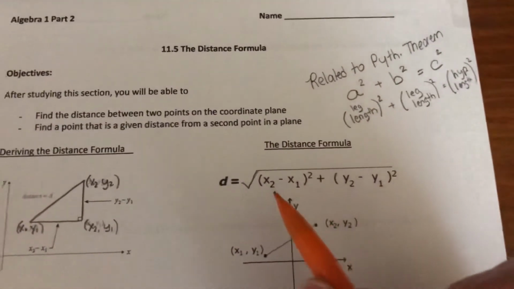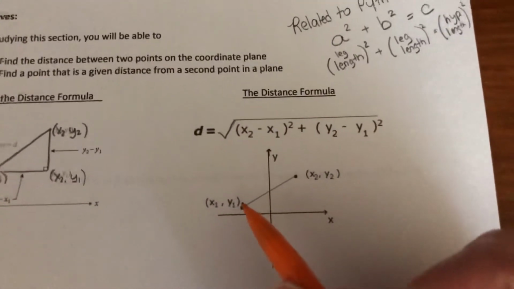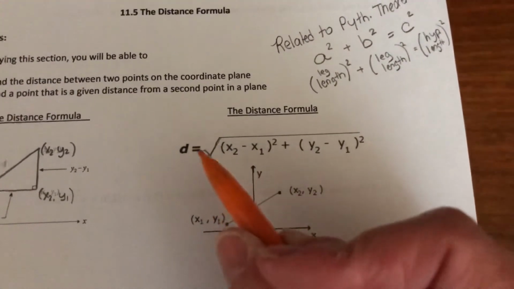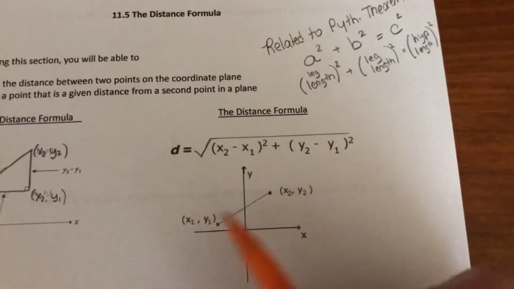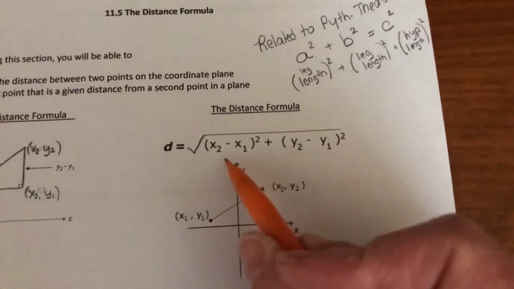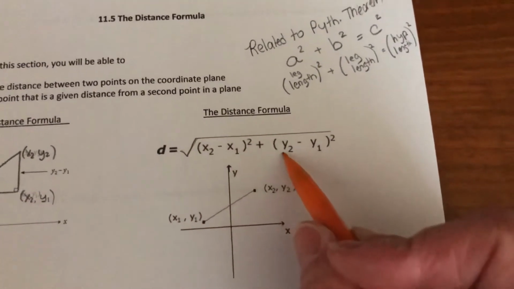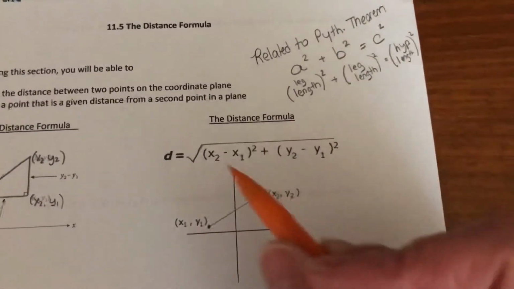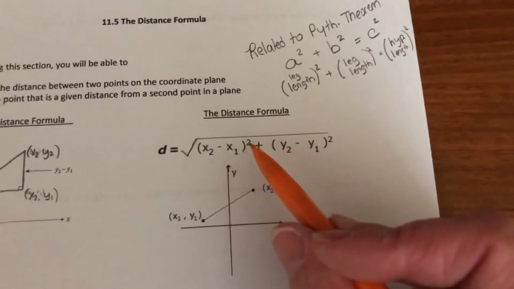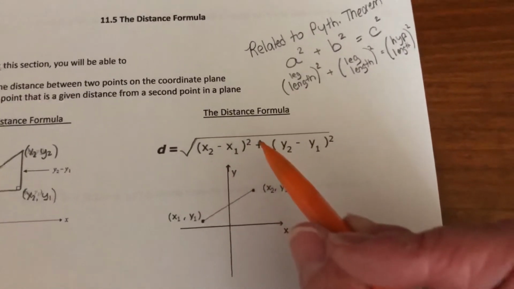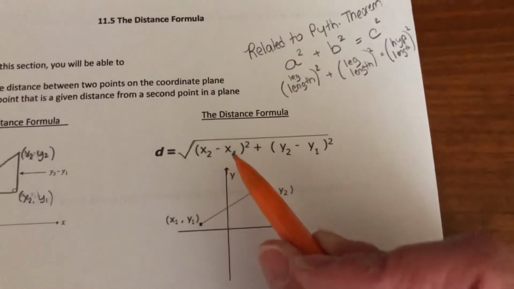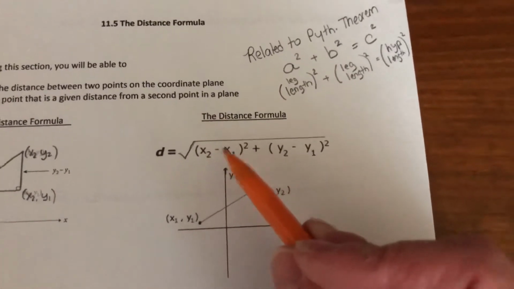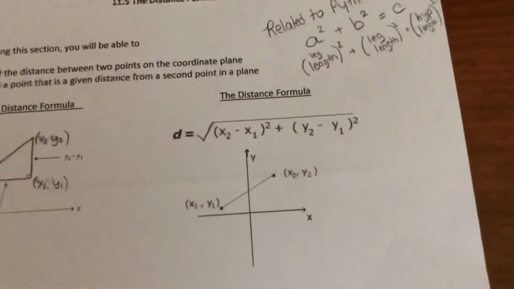So if we have 2 points, and I'll just come over here, x1, y1, and x2, y2, to find the distance equals the square root of, you're going to insert your point 2 values here, and then you're going to subtract your point 1 values. Then once you do your subtraction, you square it, add them together, and take the square root. You have to make sure if you have a negative value, when it's x2 minus x1, that would become an x2 plus if your x1 were negative.